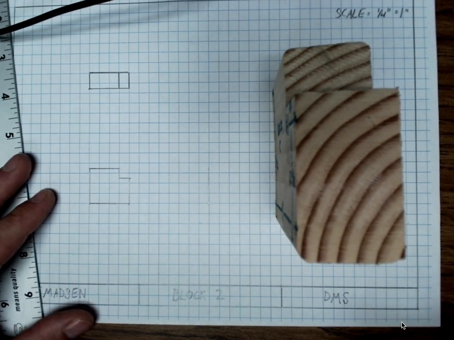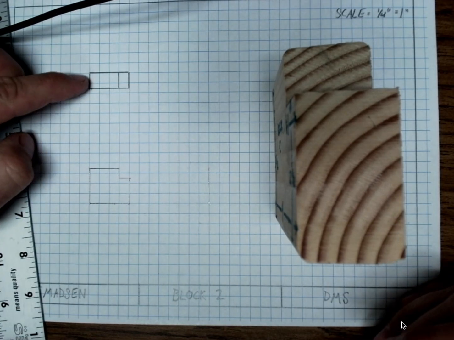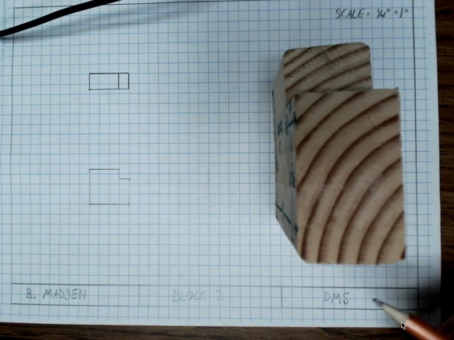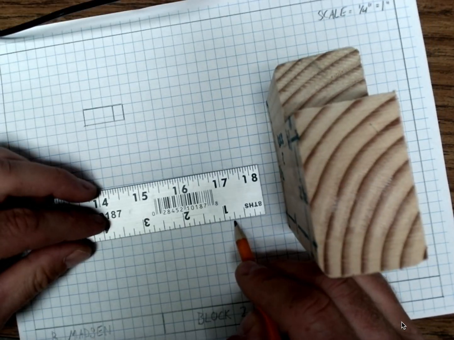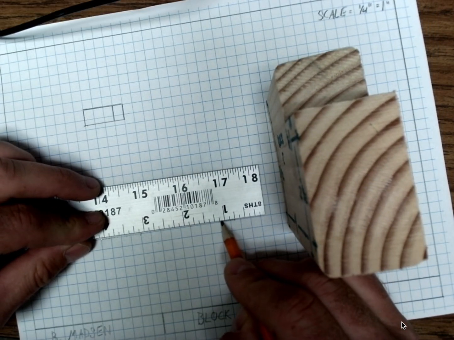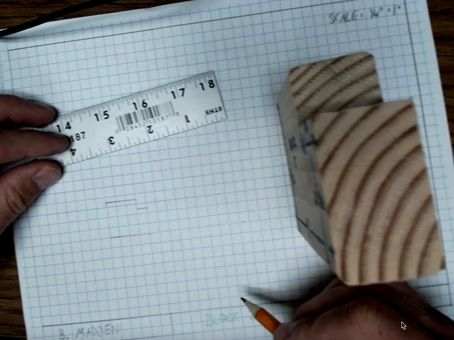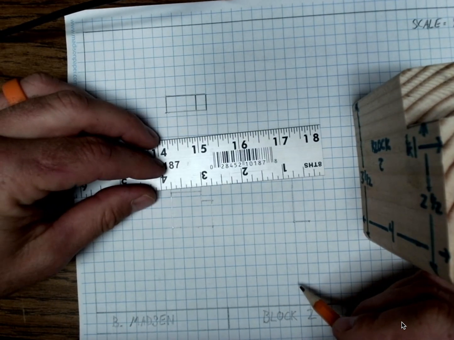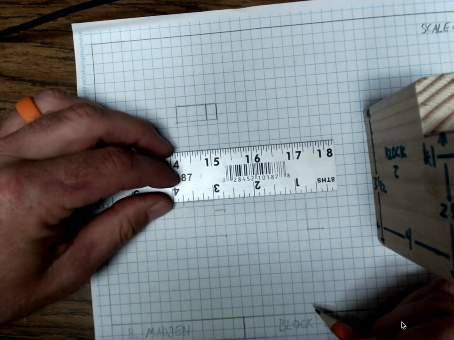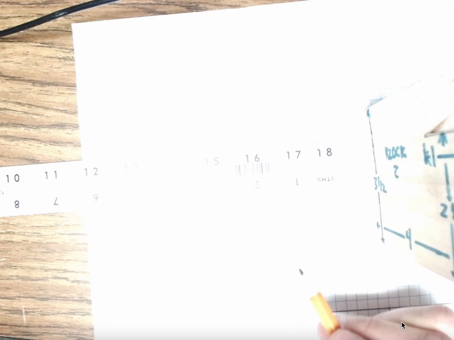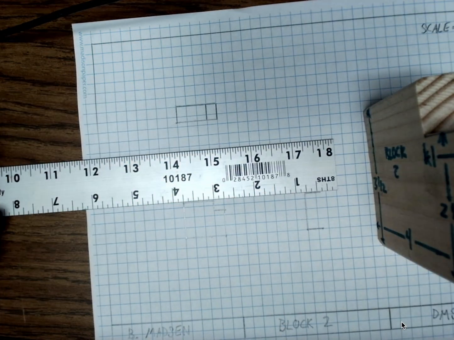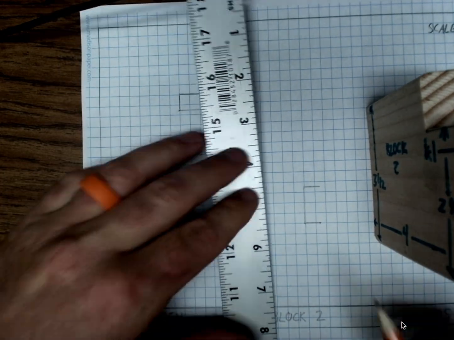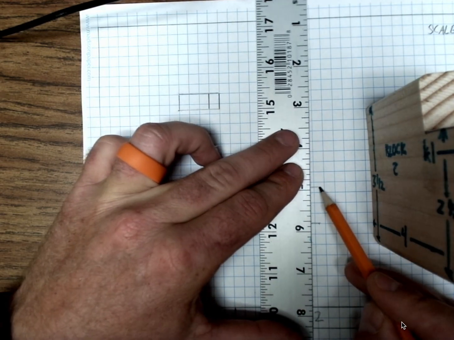Okay, my depth I've already figured out here is 1.5. So my top and bottom here, I'm going to go 1.5. There. And at the top. Sorry about that. Light turned off on me. 1.5, 1.5. Close the shape.